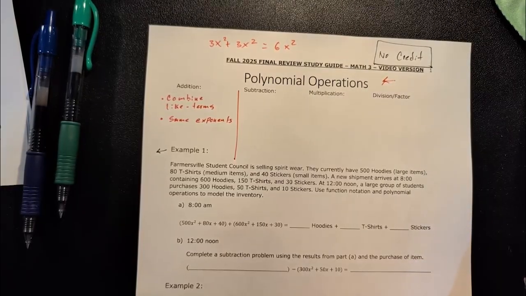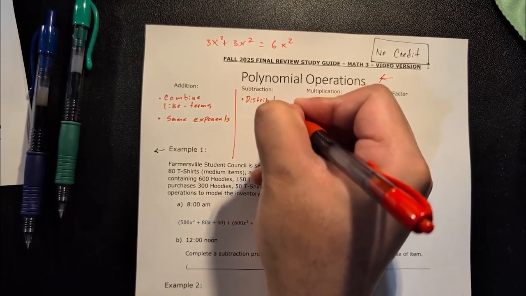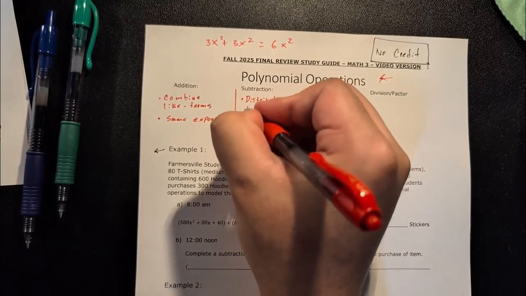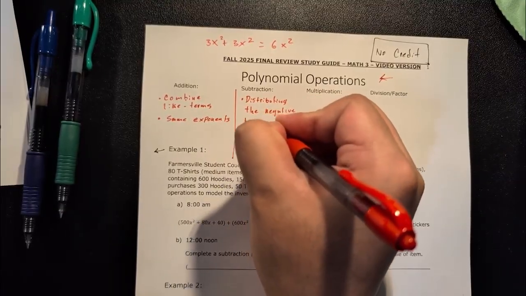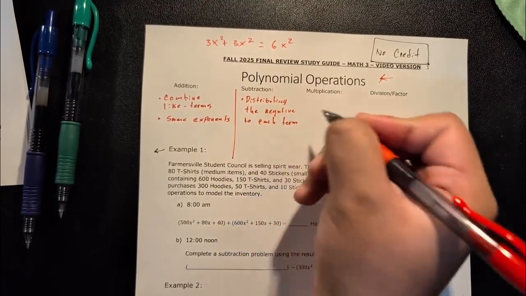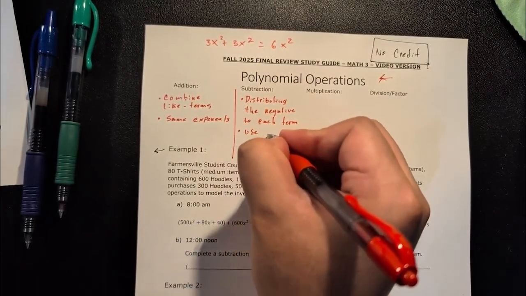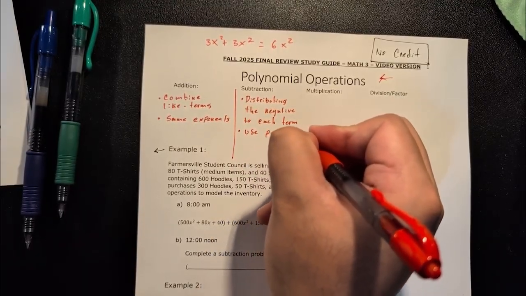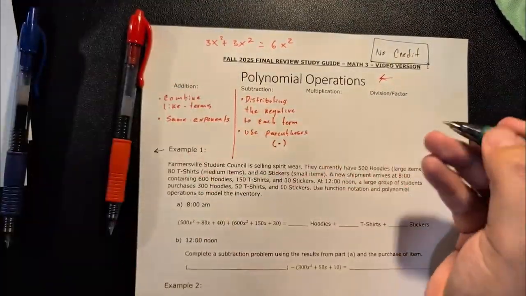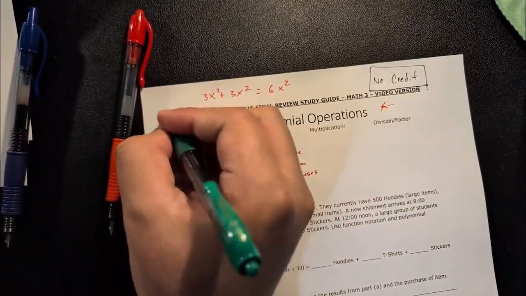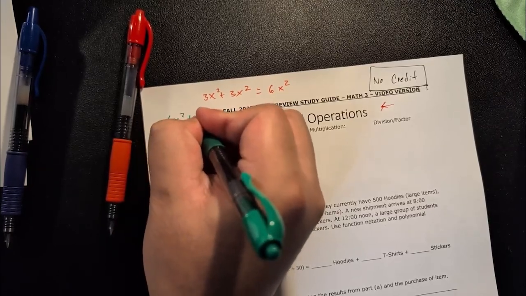For subtraction, we want to get in the habit of distributing the negative to each term. To do that, we want to use parentheses. An example of this would be negative x squared plus 2.